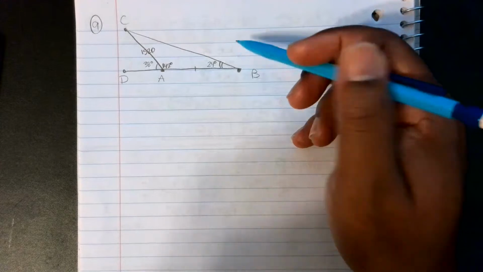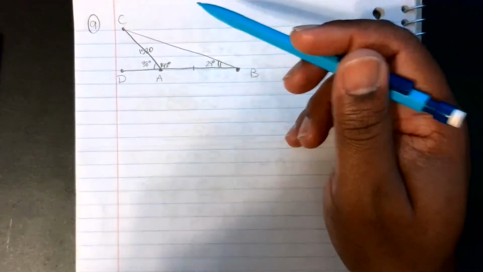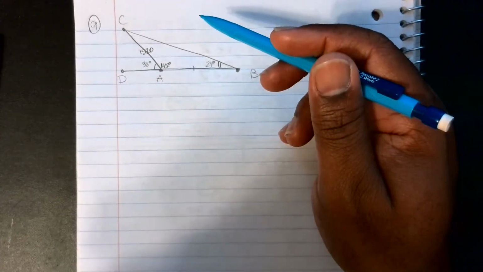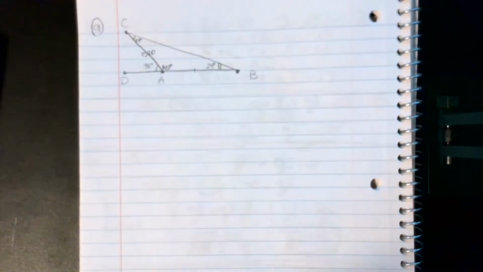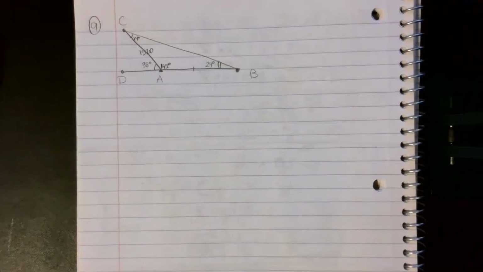After that, we have our other angle here. So 142 plus 24 is 166 degrees. If I take that from 180, this is 14 degrees.